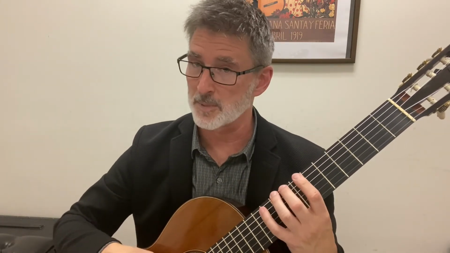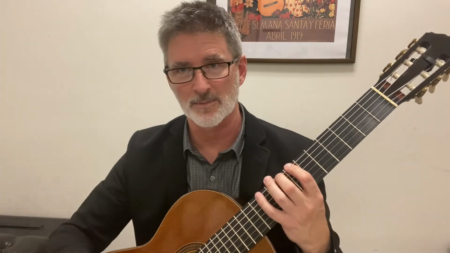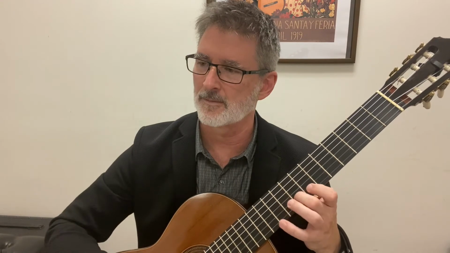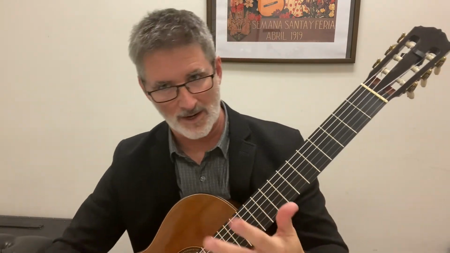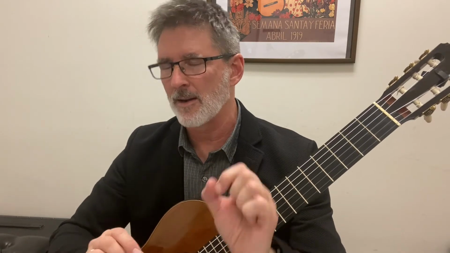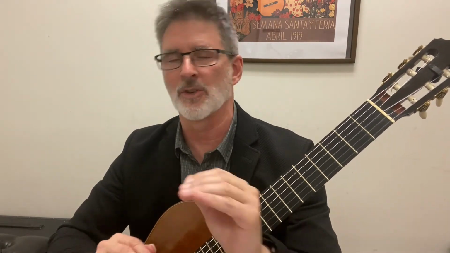You can also do them as positional scales. Rock and jazz players tend to play them more as positional scales. So I started quiet and got loud. And then you can do the opposite, coming down, getting quieter as you go down. So again, the idea is to apply dynamics to the techniques you're already working on.